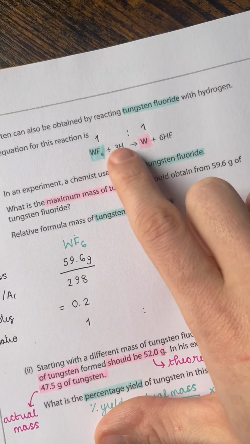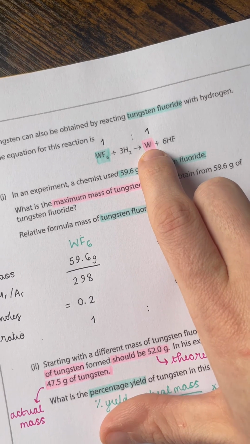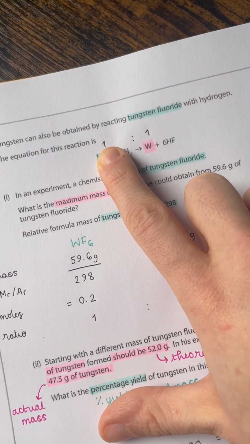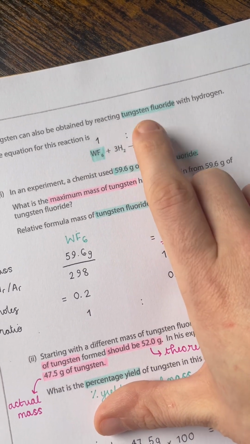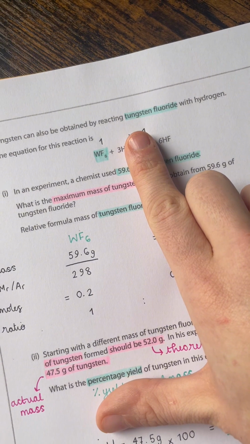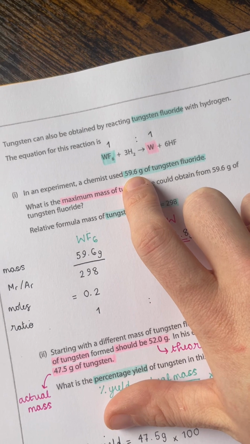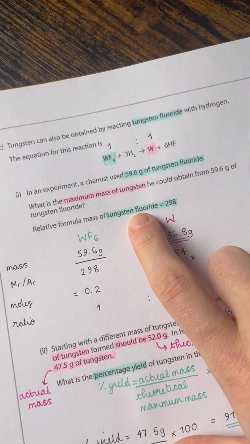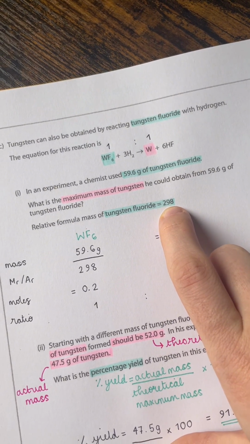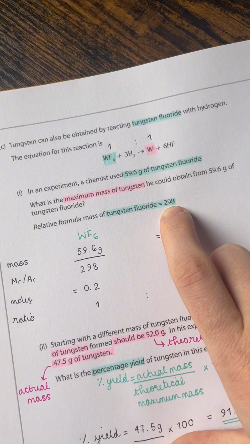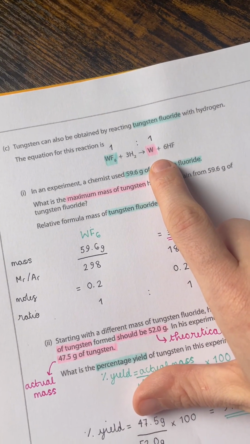Now we can see that there's no balancing numbers in front of either of those species in my balanced chemical equation, which tells me that the ratio in terms of how many moles of tungsten fluoride would react and make the same number of moles of tungsten is in a 1-to-1 ratio. We get told that we're starting with 59.6 grams of tungsten fluoride, and we get given the relative formula mass of the tungsten fluoride as well. From those two pieces of information we can get the moles, then we can use the ratio to get the moles of the tungsten, and then we can use the AR of tungsten to get the mass.